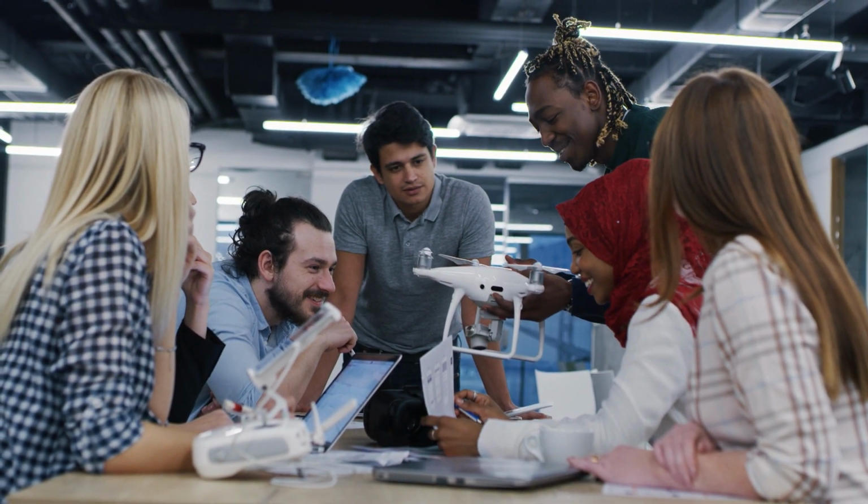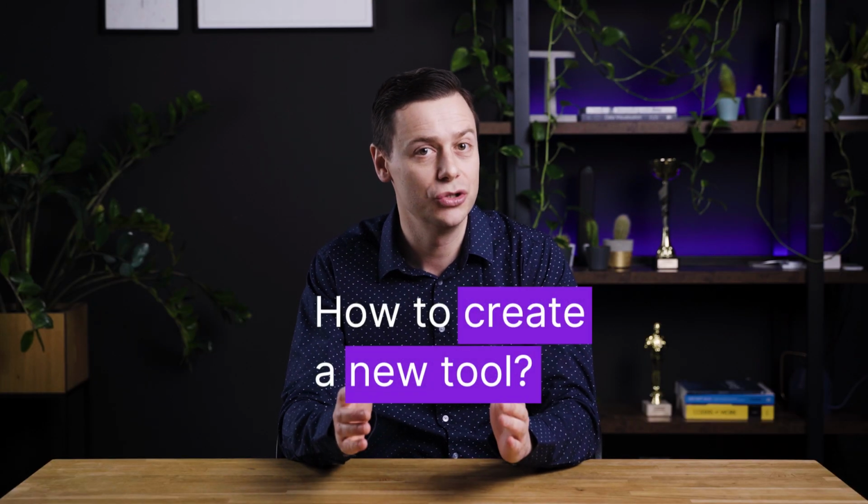Imagine your team working on a new data management software. While you are full of excitement at the start, unclear requirements and only high-level ideas can soon turn that excitement into frustration. You start wondering how to create a new tool.